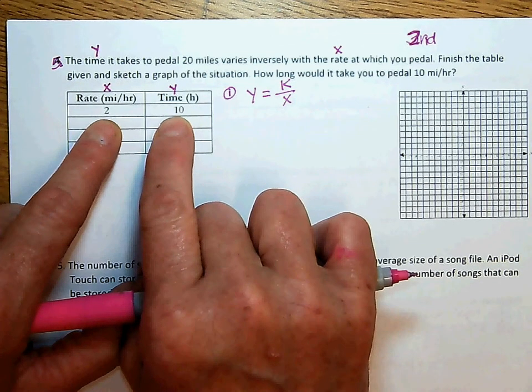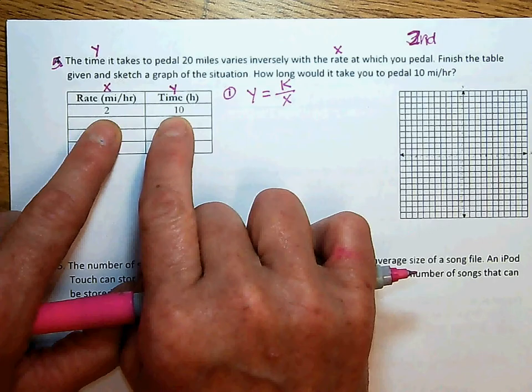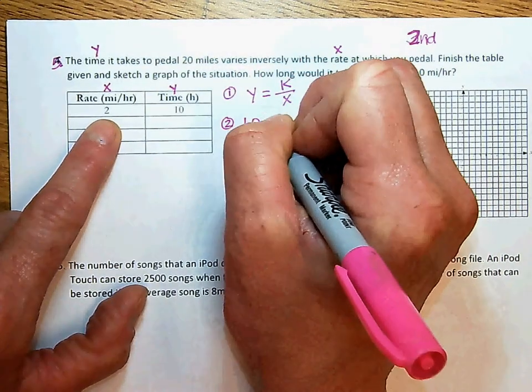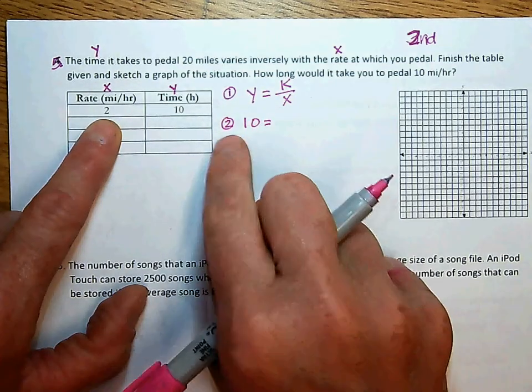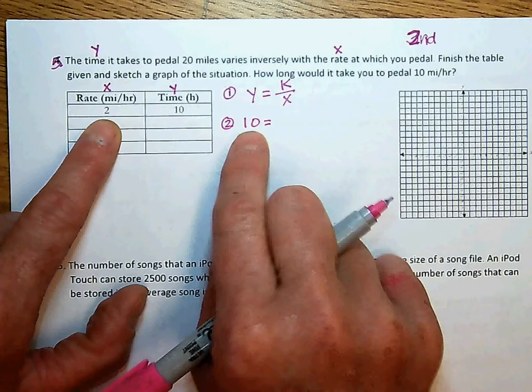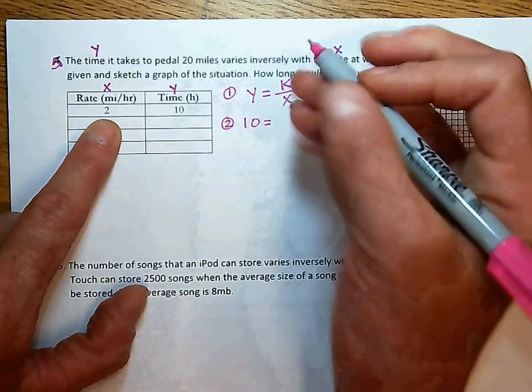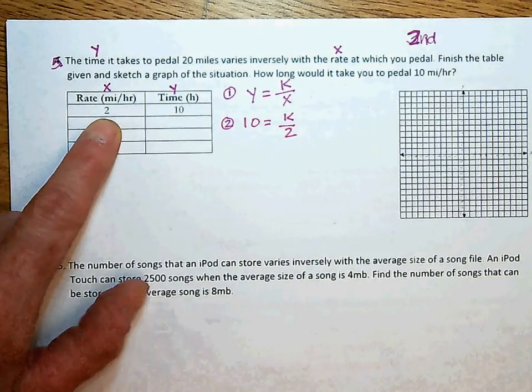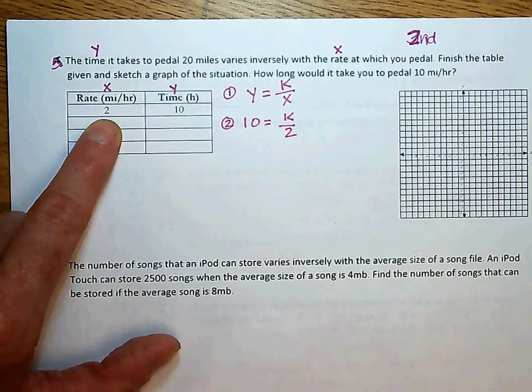Wait, hold up. We're still doing number 2. We're not on 3 yet. So Y is 10 and X is 2. So it'd be K over 2. So 10 equals K over 2. Step 3 says solve.